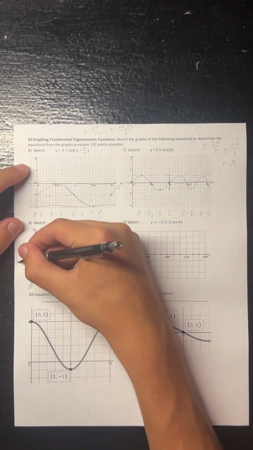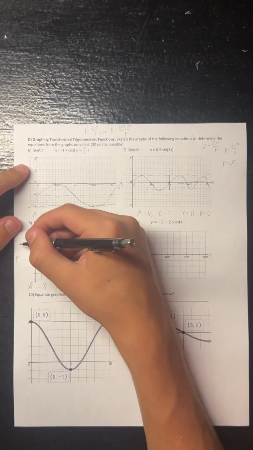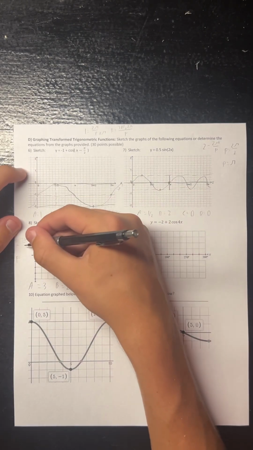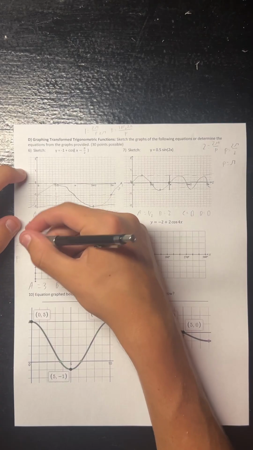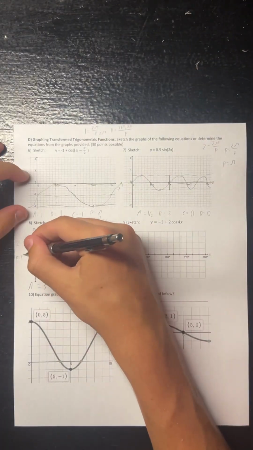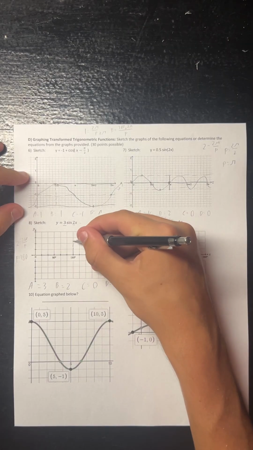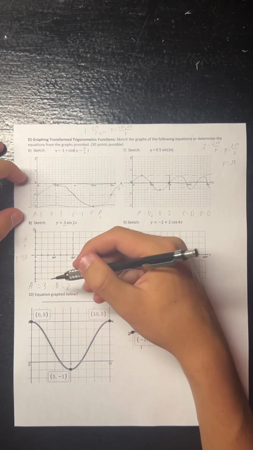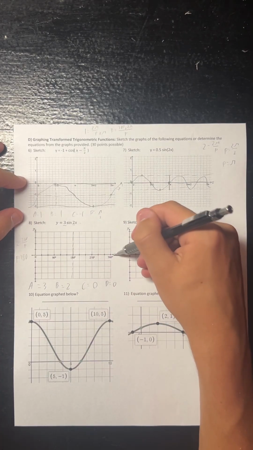So now we need to find the period, which is 2 equals 360, because we're in degrees, over p. So 360 divided by 2, what is that? Oh, 180. So our period is 180. And now we can graph our amplitude. Well, c is 0, so this is it.